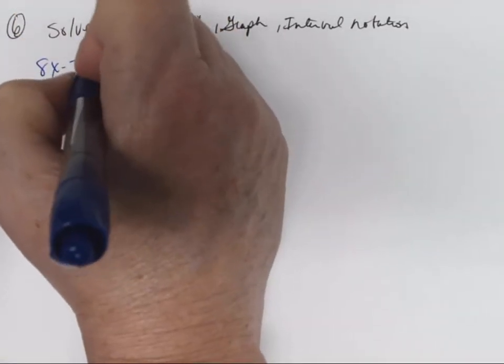So here's our problem. We have 8x minus 7, which is less than or equal to 5x minus 2.